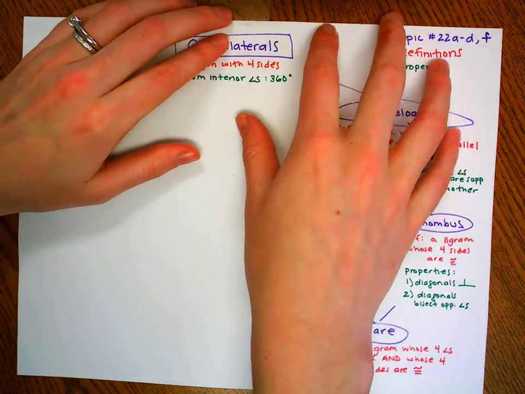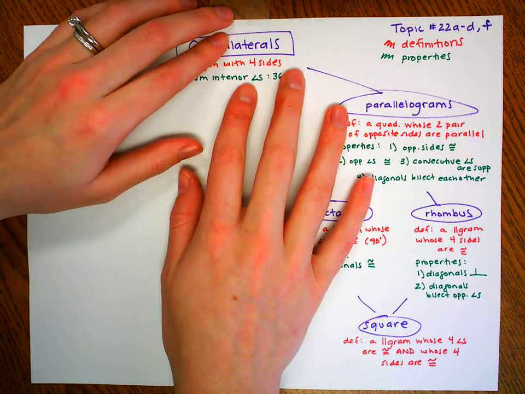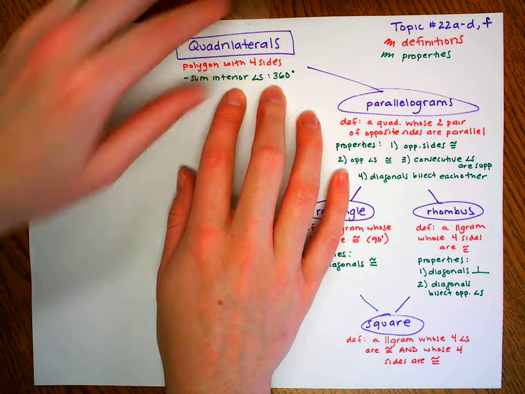I'm sorry, this paper is kind of moving a little bit. Tried taping it to get it to stay in place. Maybe that's a little bit better now.